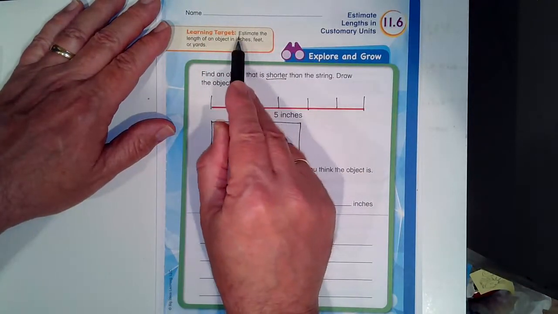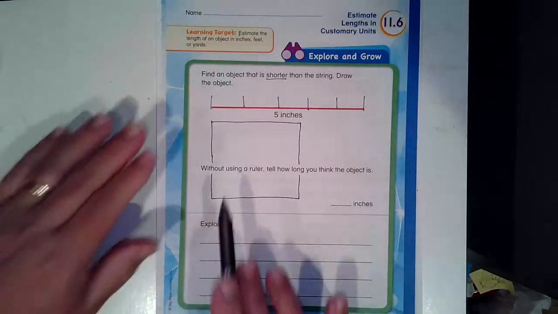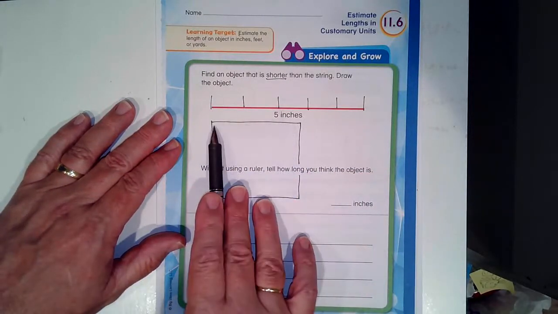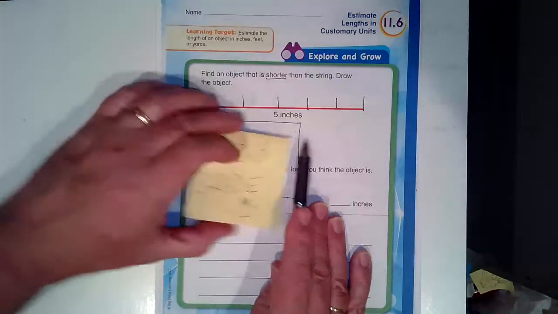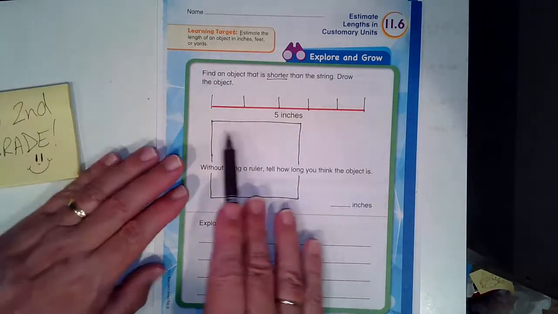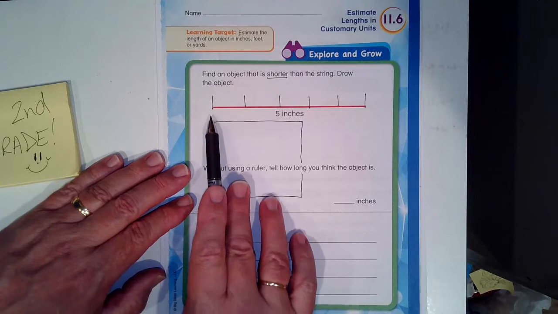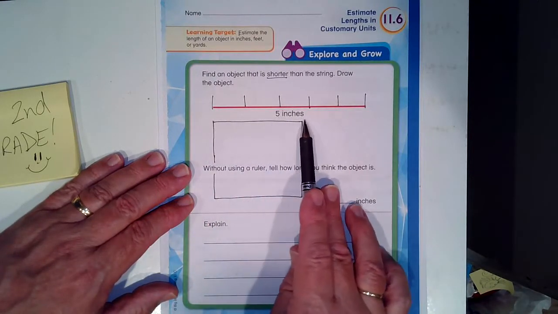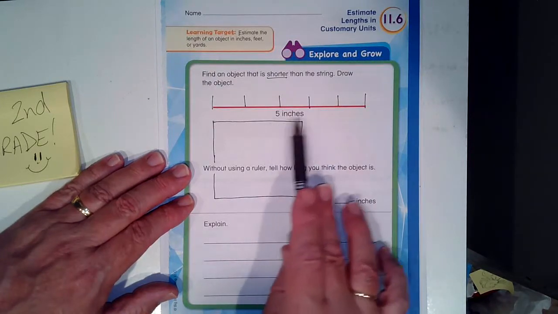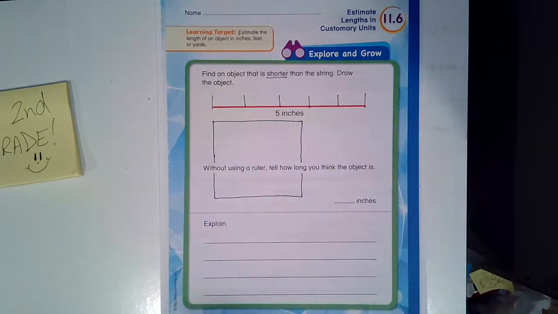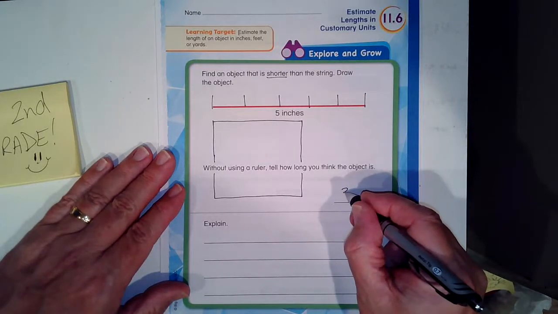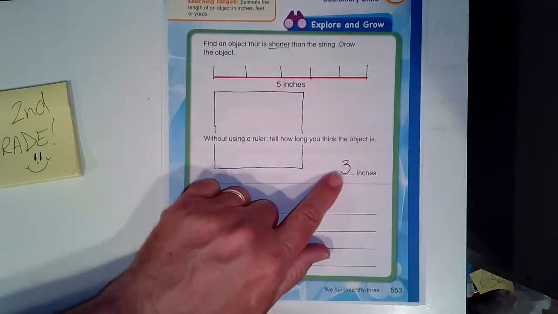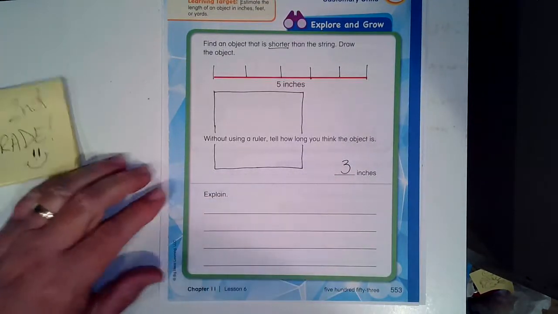We are estimating. So this 5 inches, that's what we know, and then I look at the paper that I drew, and I say this is about 1, 2, maybe just under 3, but it's close to 3. So I want to say it is about 3 inches, right? That's my estimate. That's my smart guess.